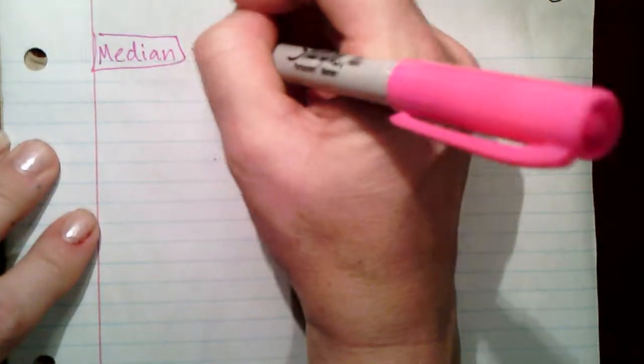Next up, we have median. The symbol for median is capital M, capital D. And what it is, is the midpoint of a data array.